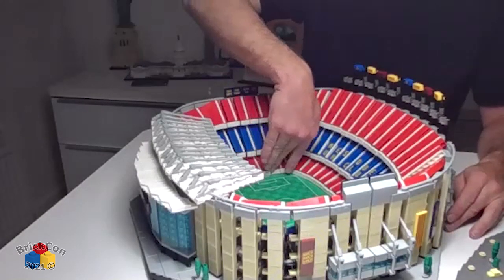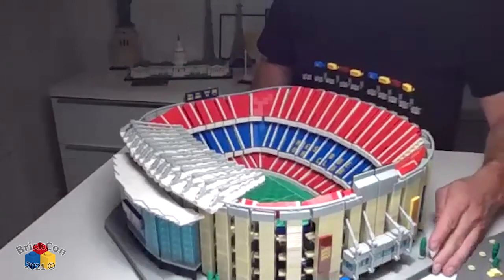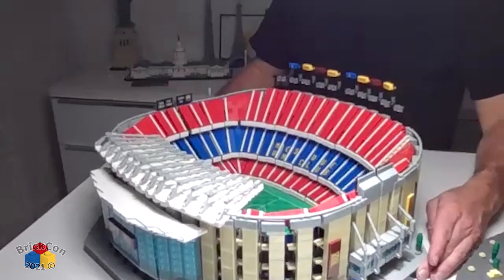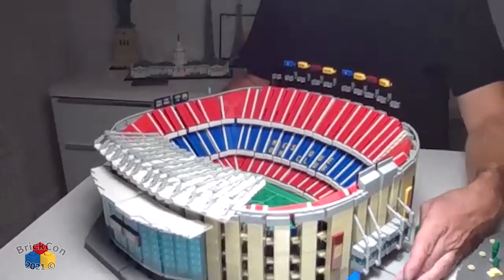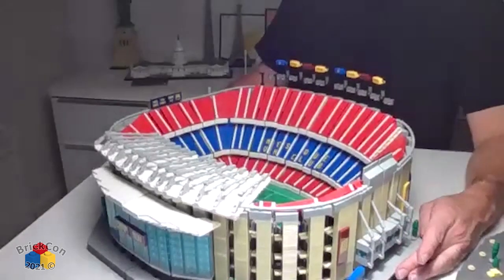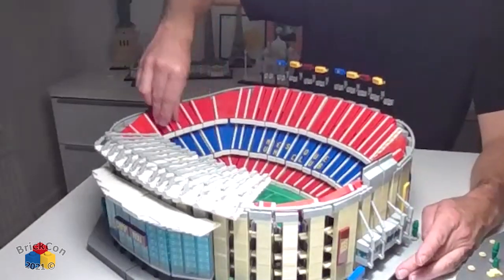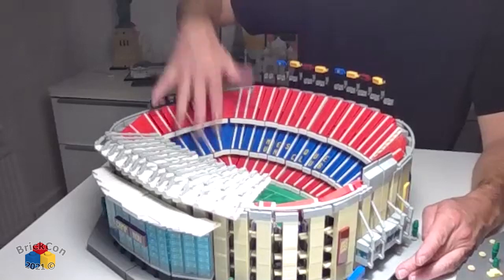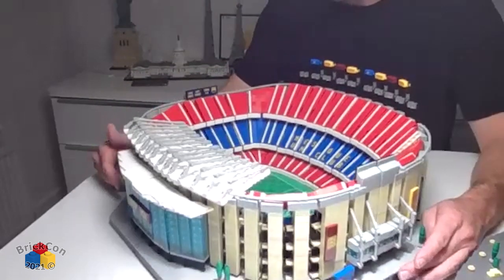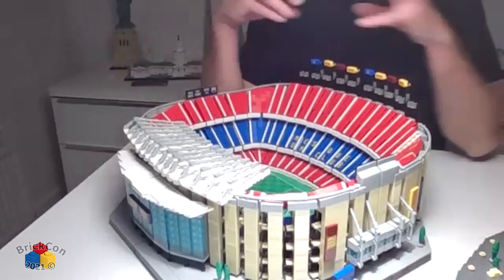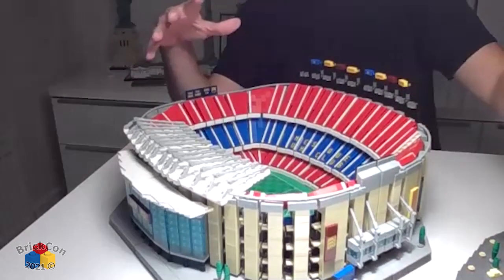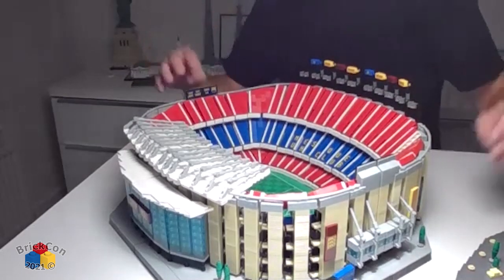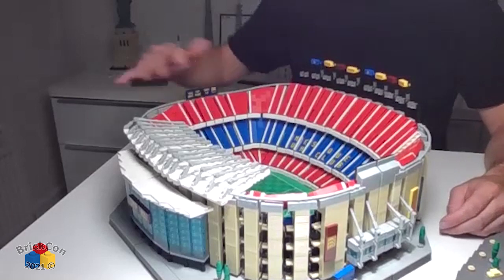So the building techniques are therefore different from the Colosseum. And during the build, since the sections here are thinner, I discovered that I can't use the same techniques of ball joints, which are holding together the Colosseum. So these are held together by clips at various levels.